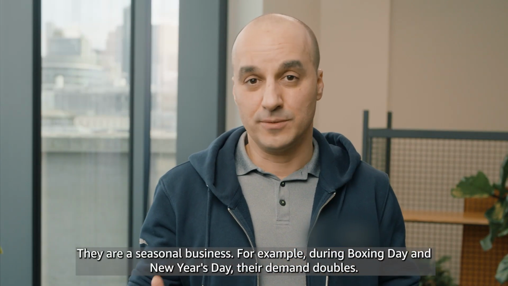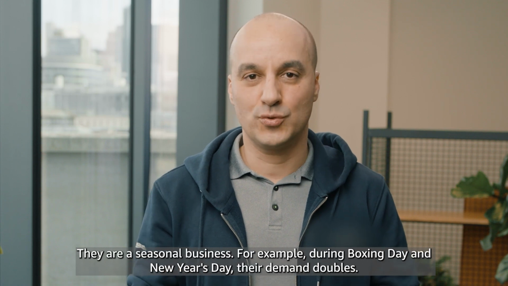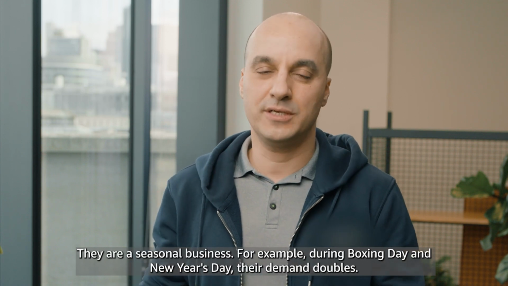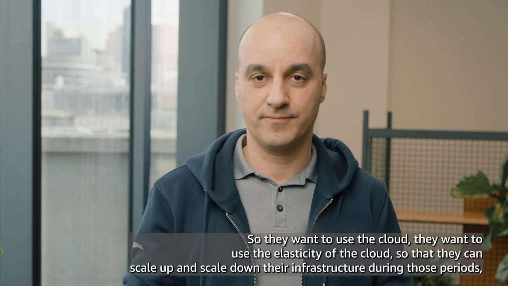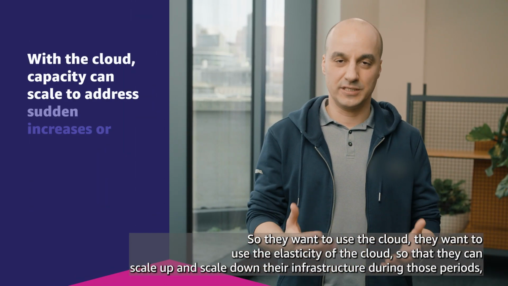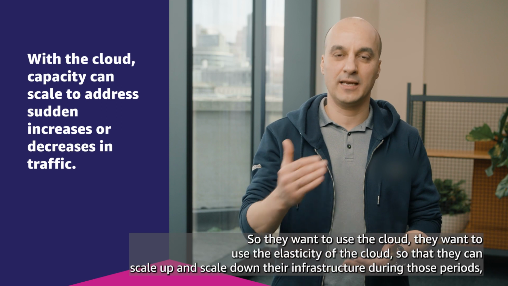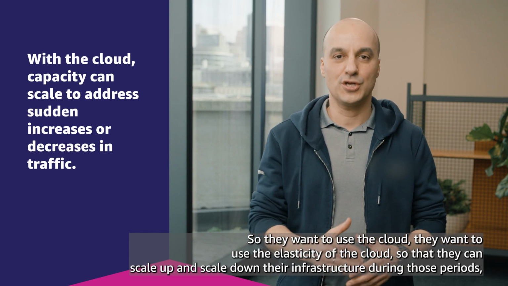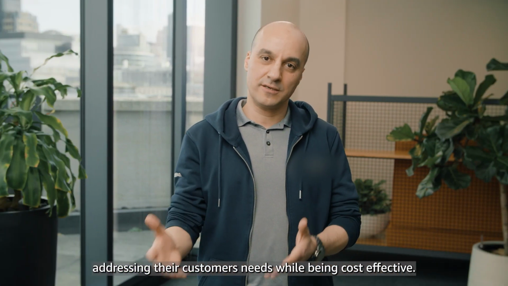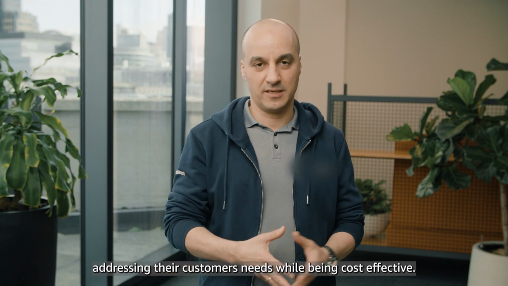They are a seasonal business. For example, during Boxing Day and New Year's Day, their demand doubles. So they want to use the cloud, they want to use the elasticity of the cloud so that they can scale up and scale down their infrastructure during those periods, addressing their customers' needs while being cost-effective.